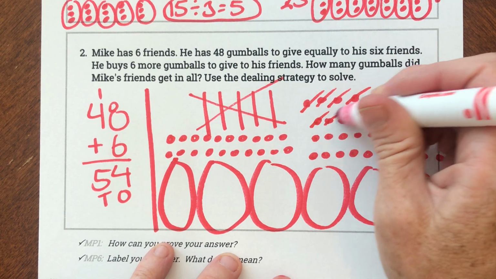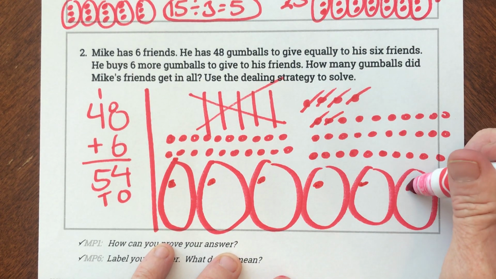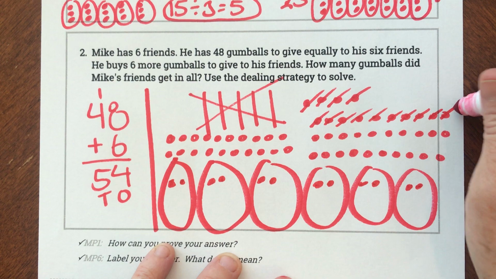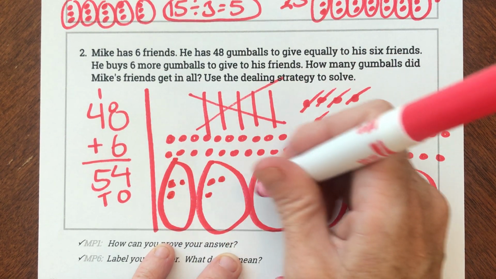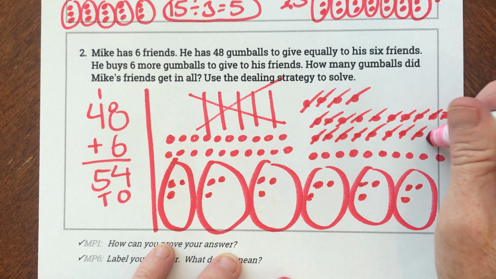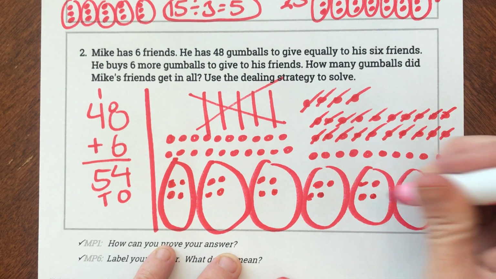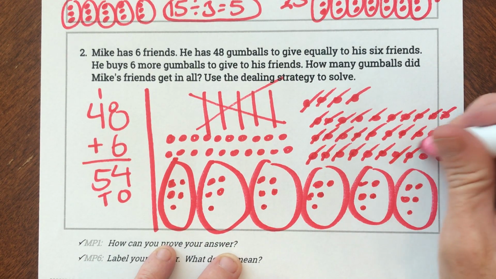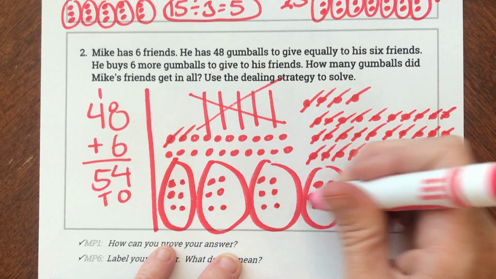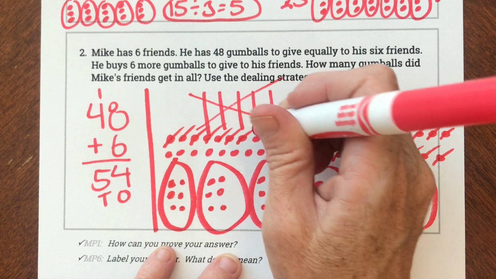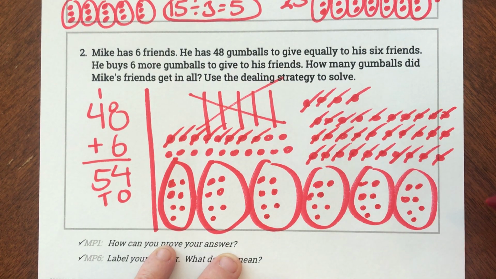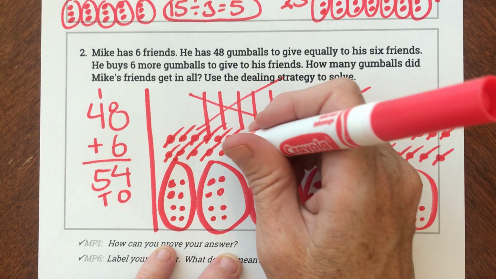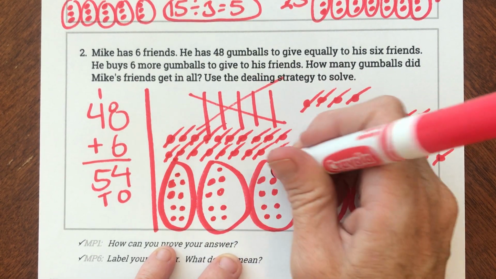1, 2, 3, 4, 5, 6. Let's give each one a gumball, 1, 2, 3, 4, 5, 6, and I keep dealing around to all 6 friends until they're gone. Ooh, it worked out perfectly even.